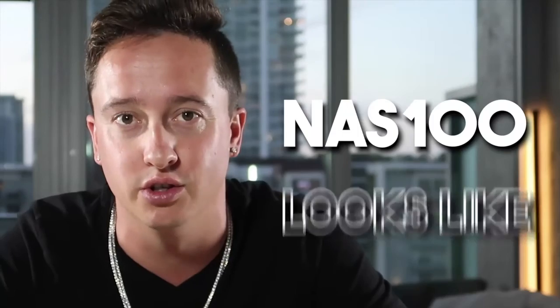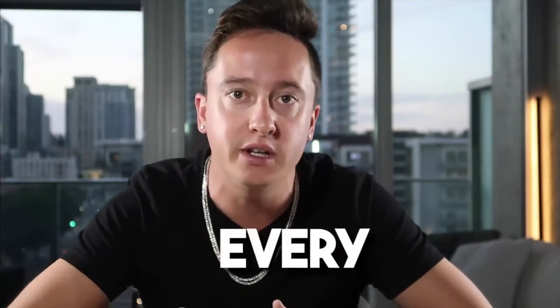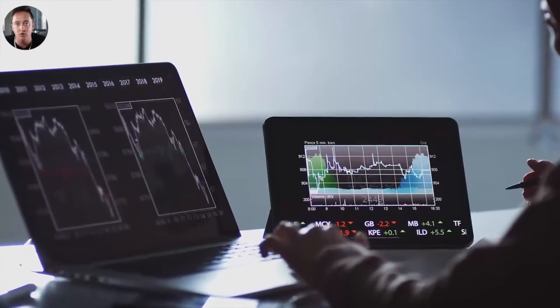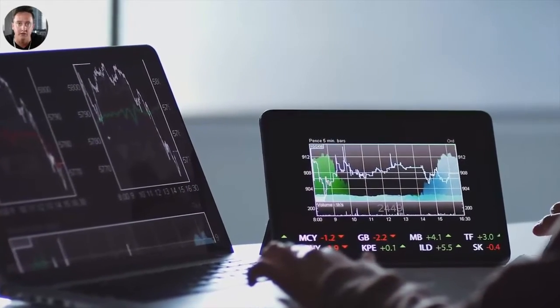I've decided to release the curtains and show you guys what a perfect setup on NAS100 looks like. I'm going to break down every little key point, and this may be what you guys have been looking for a while now. So stay tuned. Let's get into my computer in just a second.